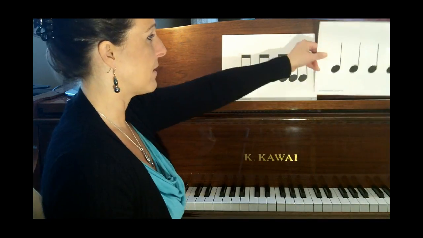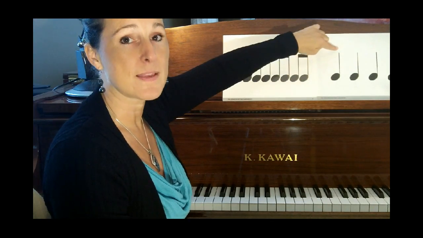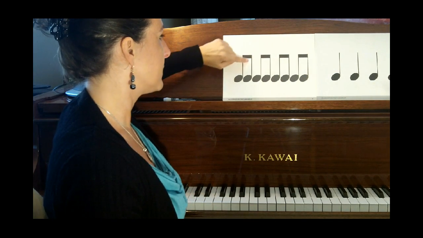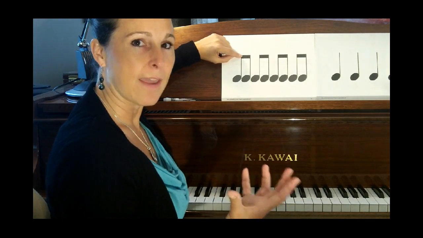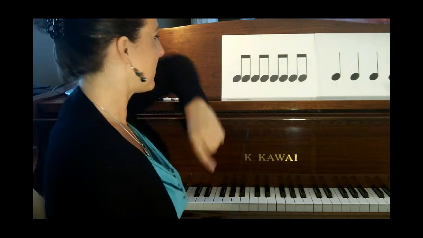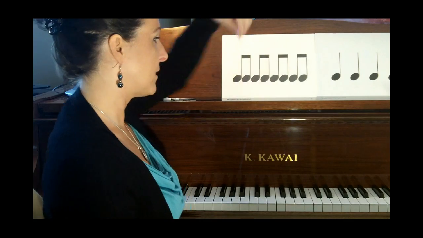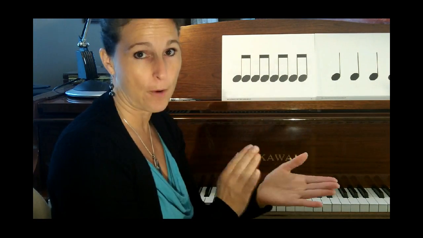Now what makes 8th notes unique is that they have something that we didn't have before. On the quarter notes, it's just a single head with a stem. But with 8th notes, both of the heads have stems, and now they're connected together with a beam, just like twins are connected together by the mother. So here we have 4 sets of 8th notes, 4 pairs, and you would clap it like this: 1, 2, 3, 4.